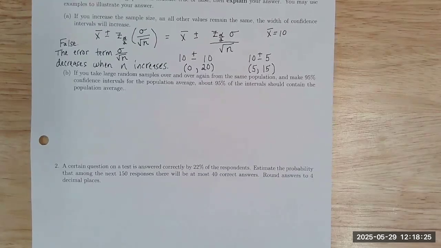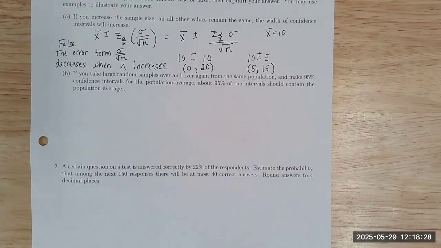All right, the next one says, if you take large random samples over and over again from the same population and make 95% confidence intervals for the population average, about 95% of the intervals should contain the population average. True or false? And I saw someone showed me the notes that she did from that day where she drew out intervals, and almost all of them included the population mean that we were talking about, but one of them didn't. She drew them all out and then one of them didn't.